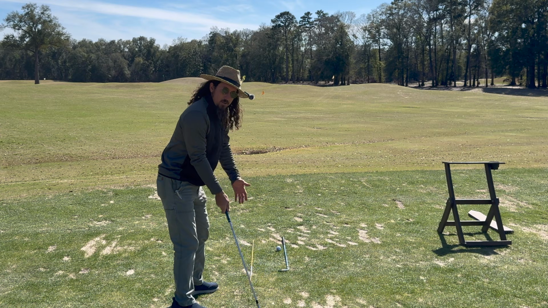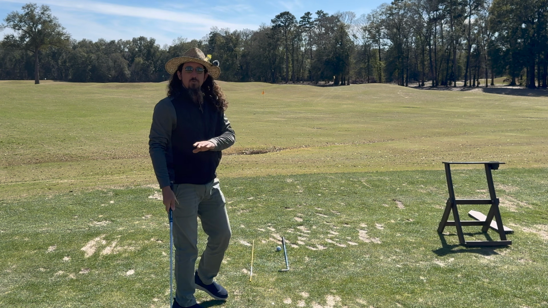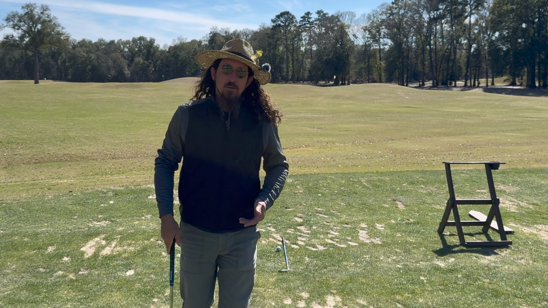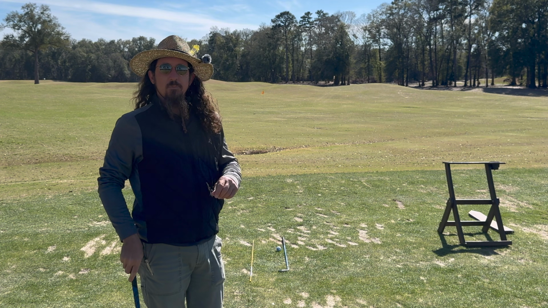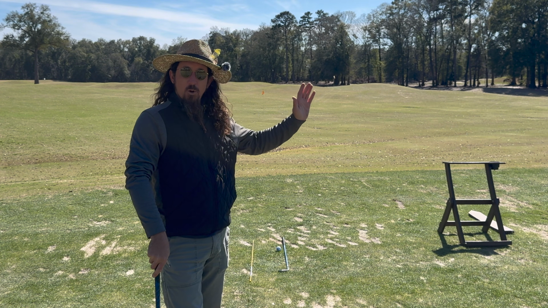You're just determining what your body looks like through impact and what the face is doing through impact, because that's what matters. That's when you hit the ball. Whatever the path is doing through impact and whatever the face is doing through impact, that is what's going to dictate where the ball goes.